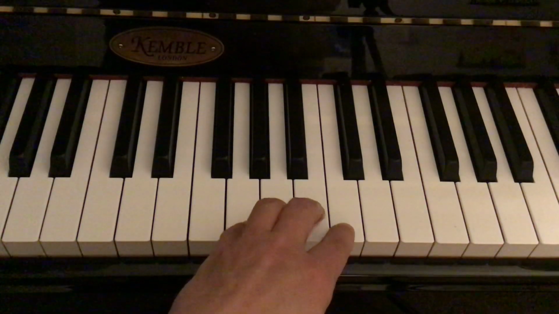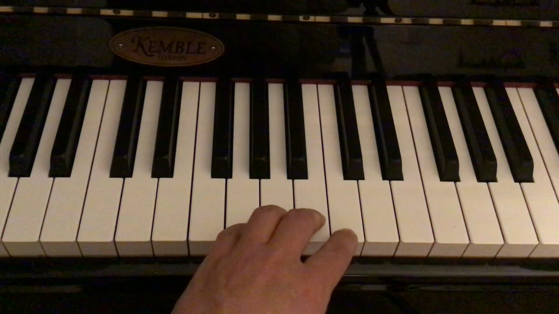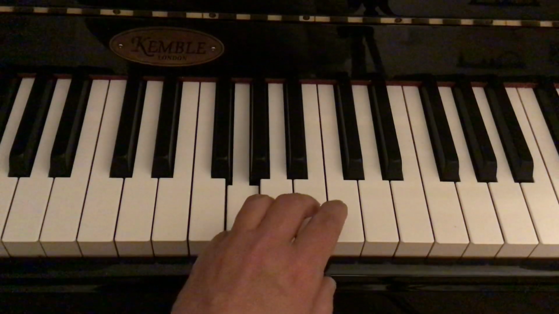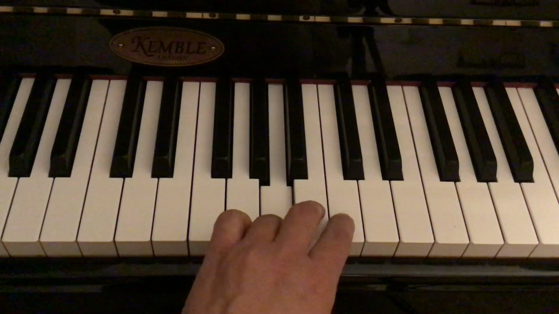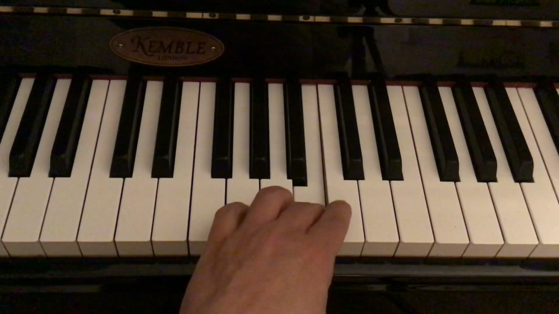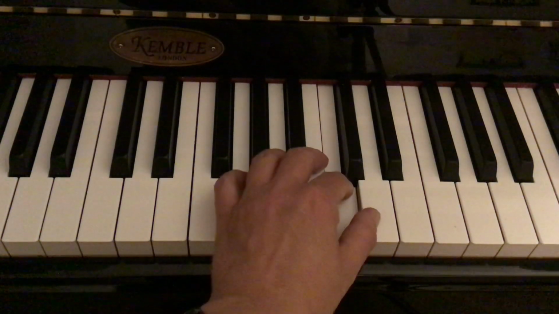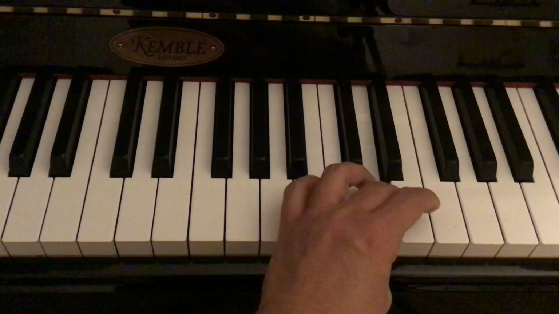And now we can see which ones we might have to change to make it work for the major scale. G, a tone up is A, a tone up is B. Perfect so far. A semitone is next. B to C is already a semitone. Perfect again. Tone to D, tone to E.